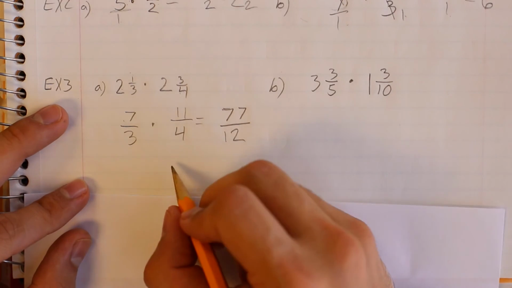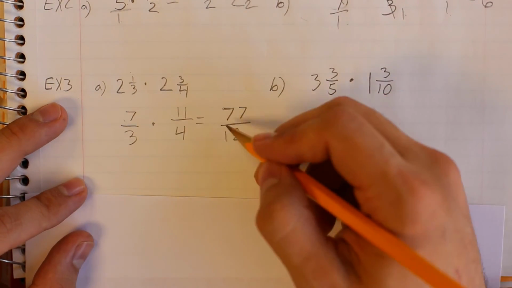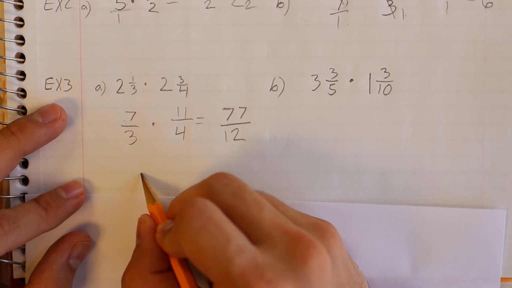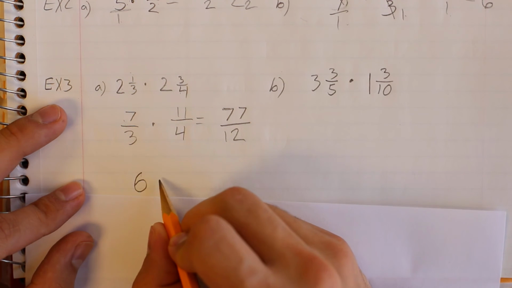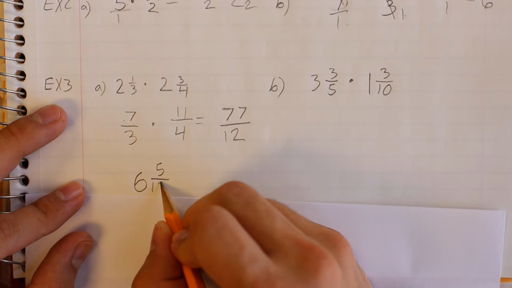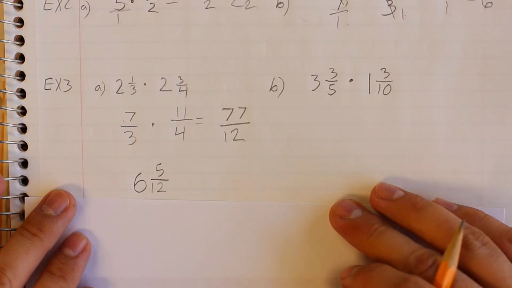And now we need to turn this into a mixed number. Remember, you can use long division to figure out how many times that's going to go into that. But if I've done my math correctly, I believe it should be 6 and 5/12. So it should be 6 and 5/12.